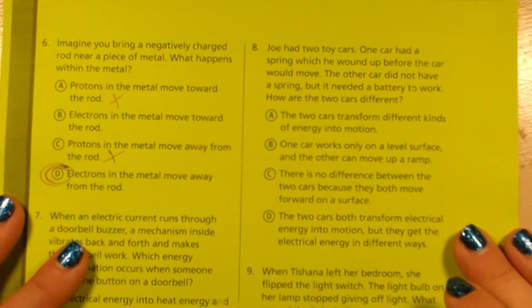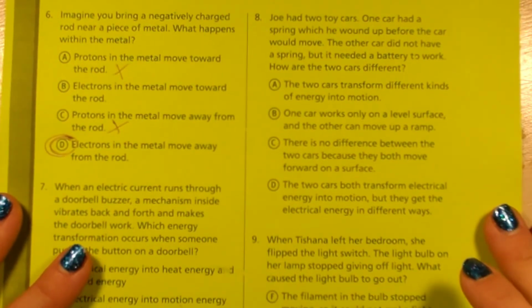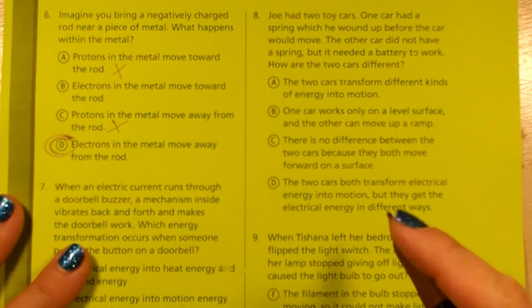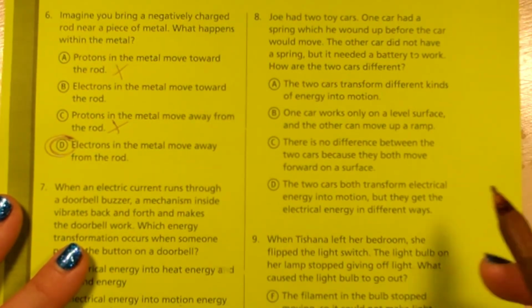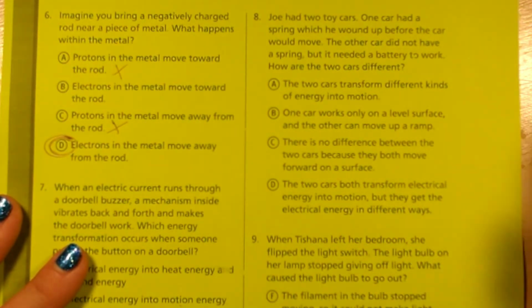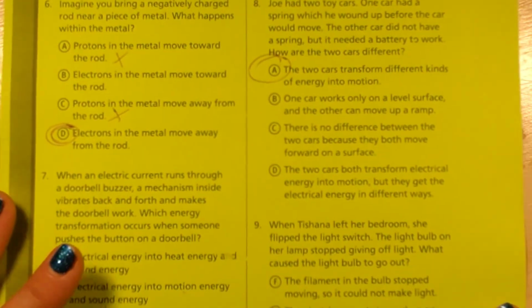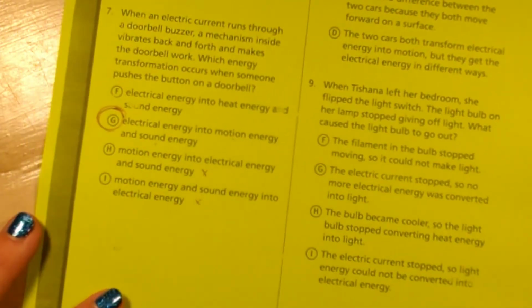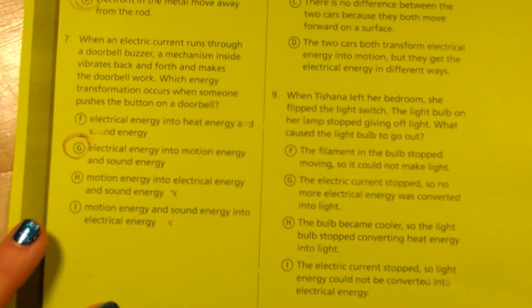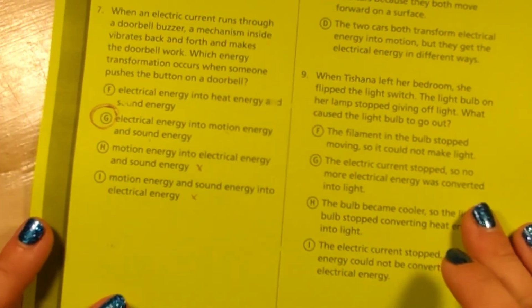Joe had 2 toy cars. One car had a spring which he wound up before the car would move. The other car did not have a spring, but it needed a battery to work. How are the 2 cars different? Well, one car uses chemical to electrical energy to move, and the other one uses potential energy, and then it moves it to kinetic energy. So they transfer 2 different kinds of energy into motion. And obviously, once the battery works, they're both having kinetic energy because they're both moving.